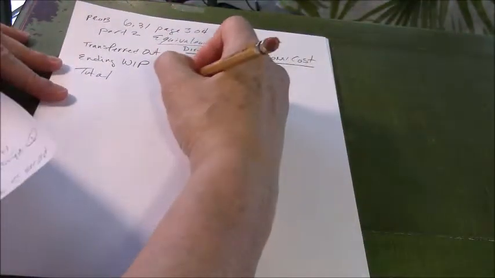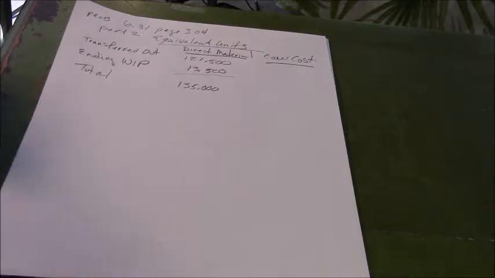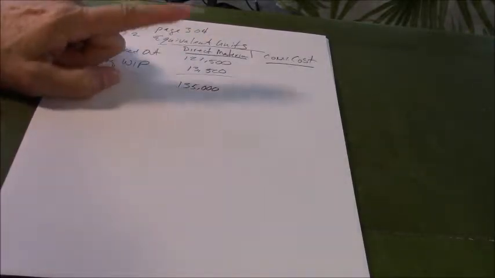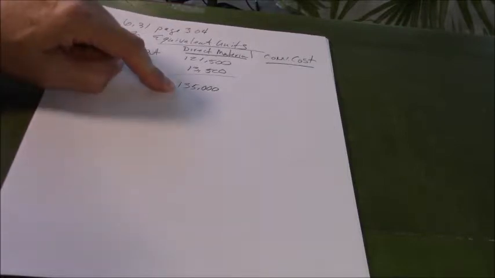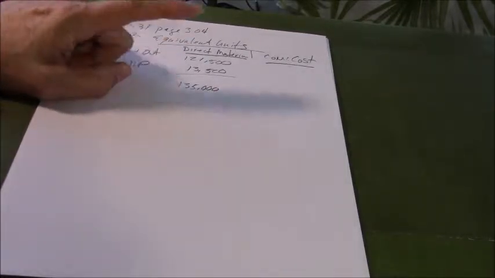So we have 135 total equivalent units for direct materials. When I go to cost my direct materials, I need costing for 135 units. That's my direct materials cost base.